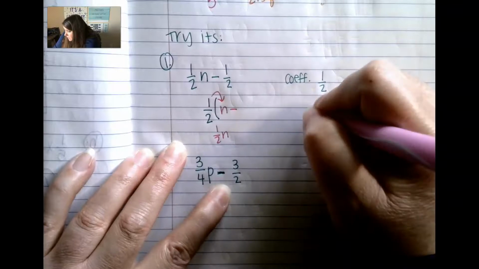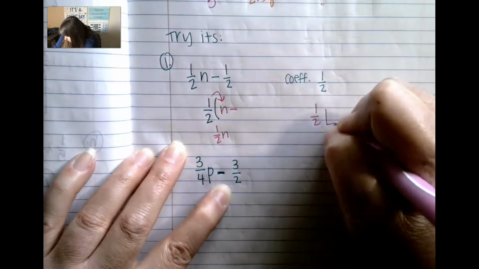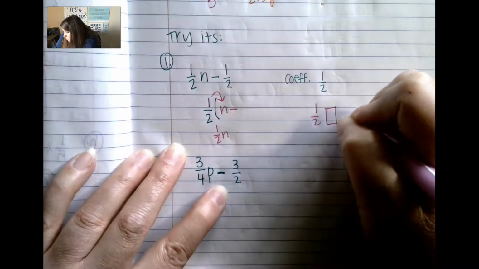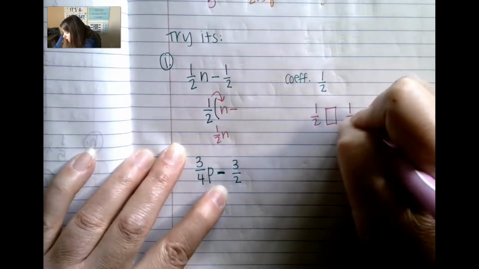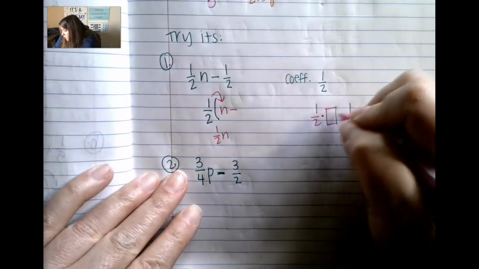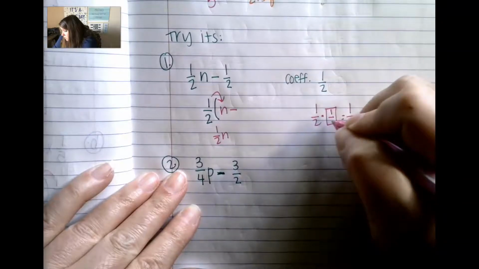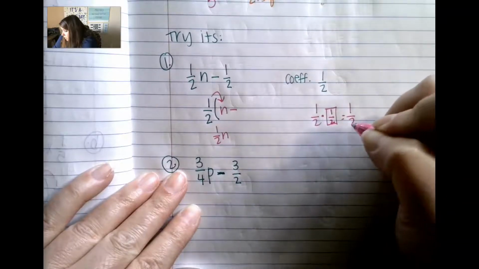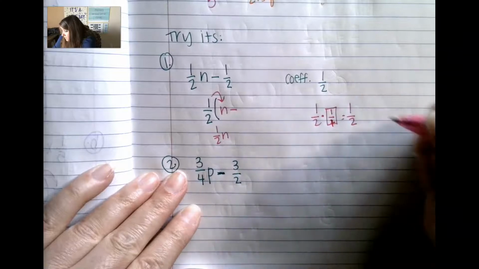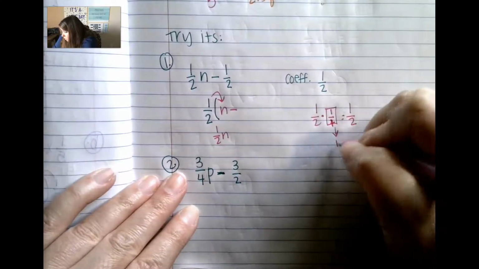Minus, we need to know, how do I get from 1/2 to just 1/2? So what do I multiply? What times 1 gives us 1 is 1. And 2 times what gives me 2? Which is also 1. So 2 times 1 is 2. So this is a whole 1.